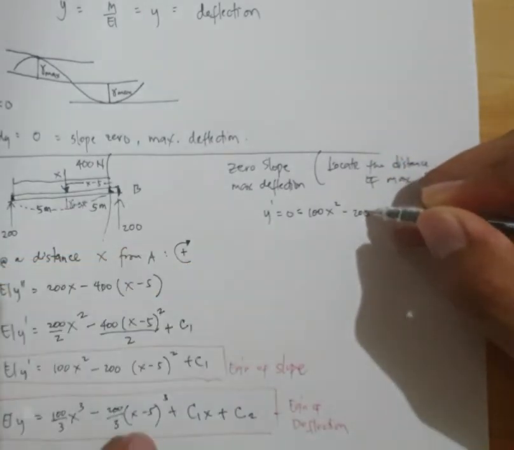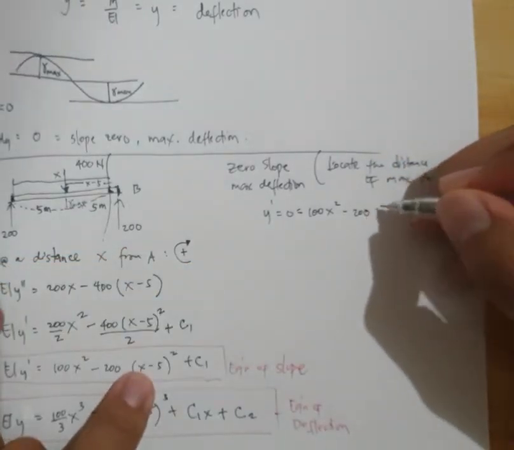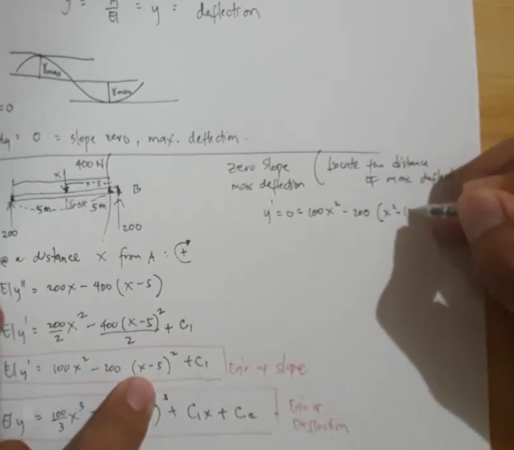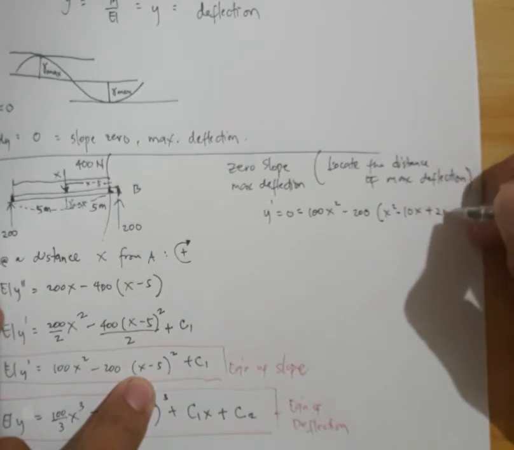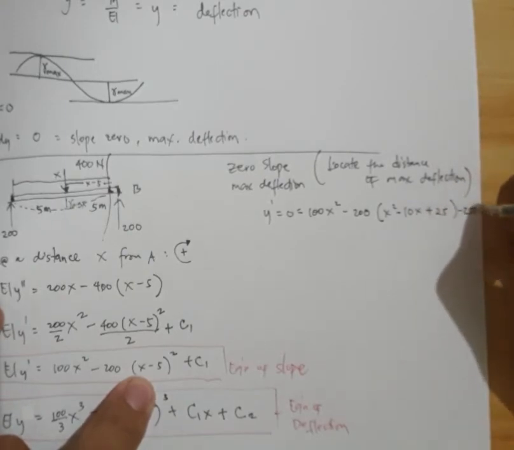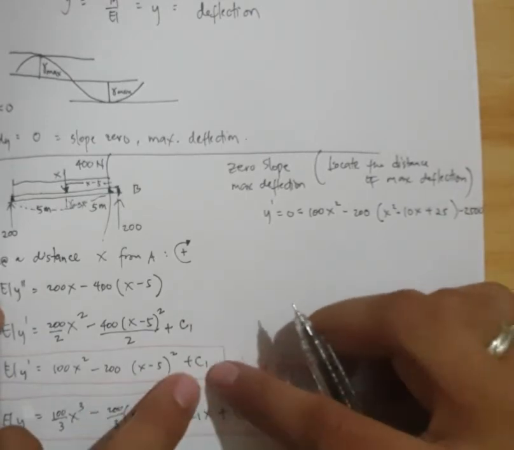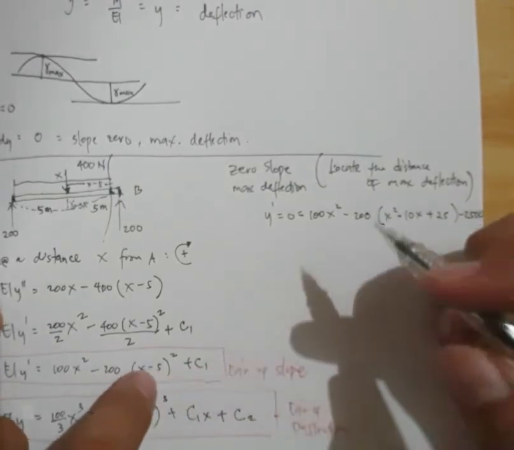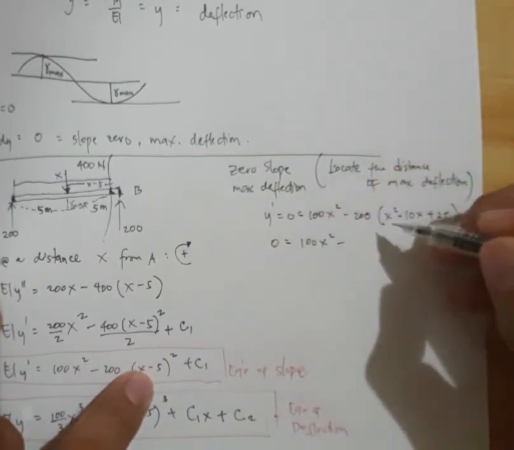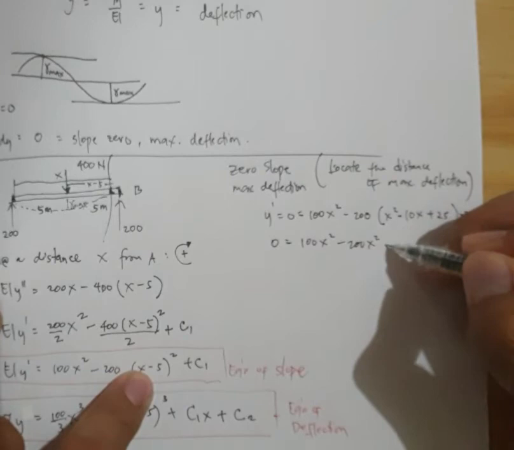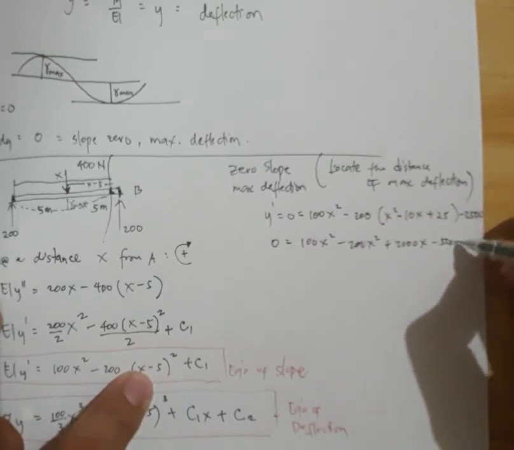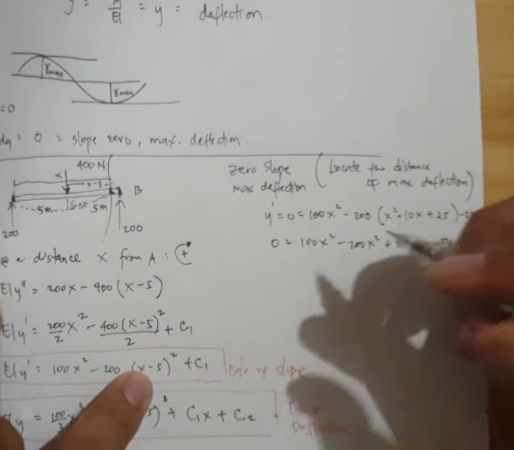You substitute everything here. Let's elaborate: x squared minus 10x plus 25, minus 25, which is negative 25, the C1. So 0 is equal to 100x squared minus 200x squared plus 2000x minus 5000 minus 25.